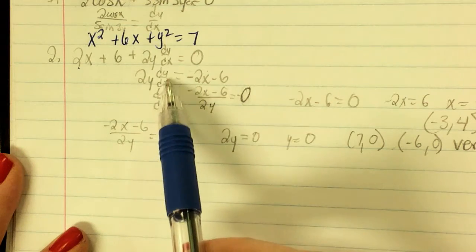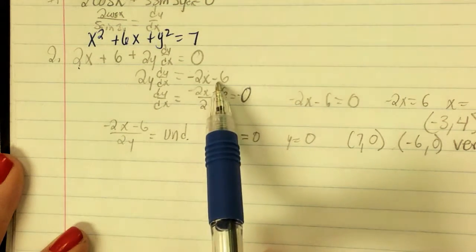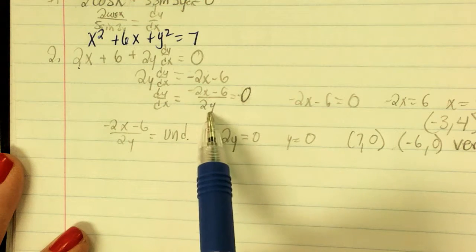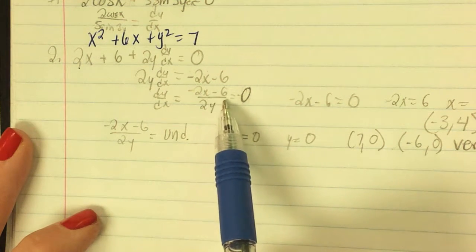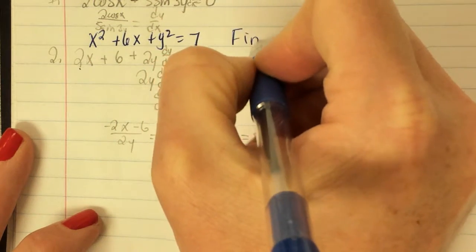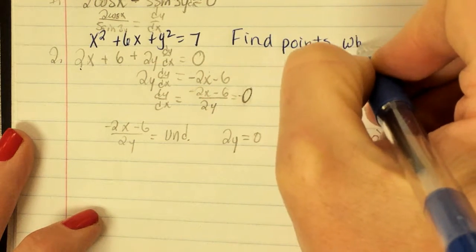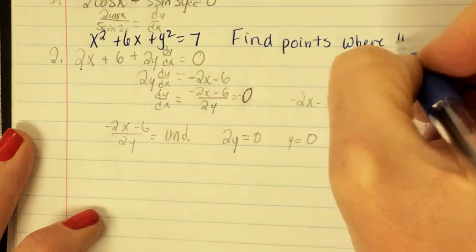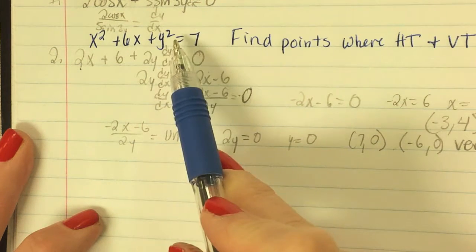So now we had to solve for dy dx, so we took over the 2x, took over the 6, and then he had to divide by 2y. So he gets this.